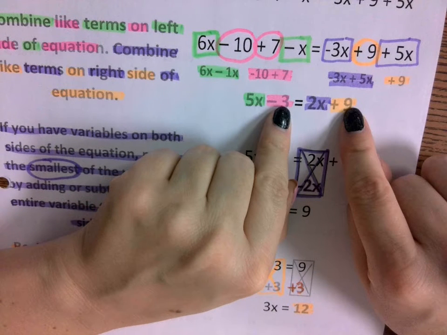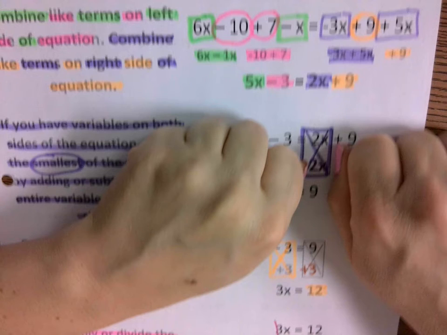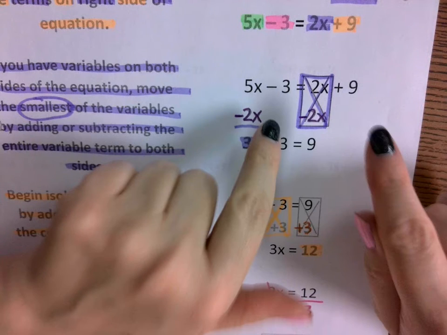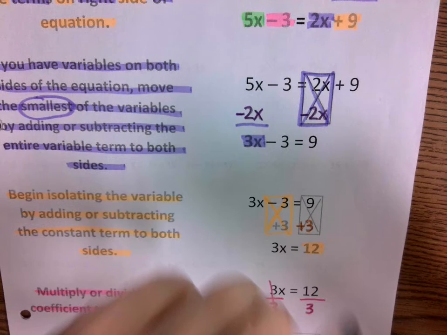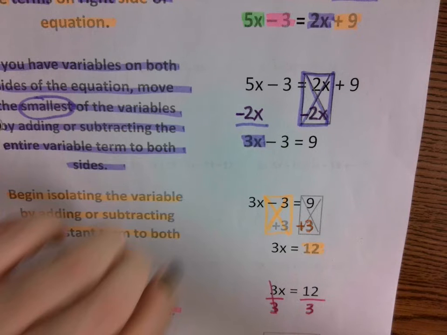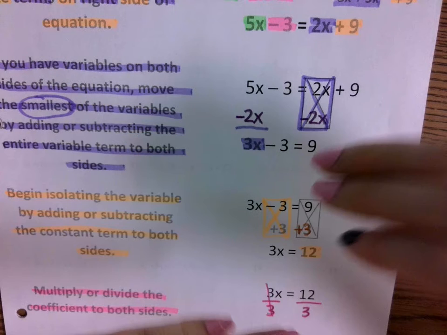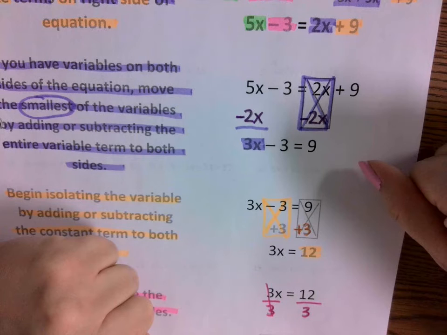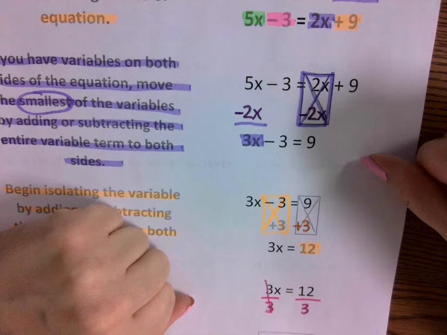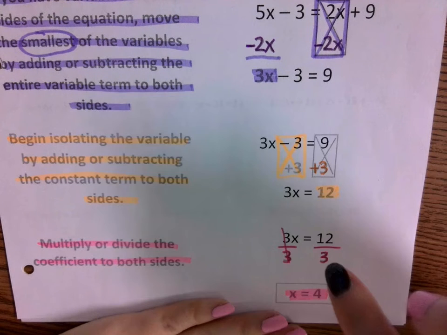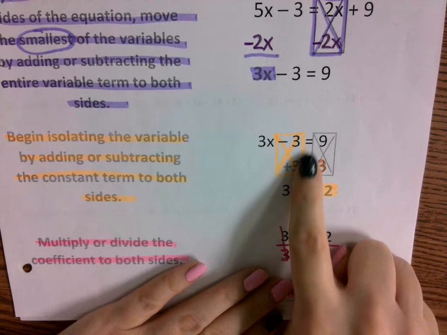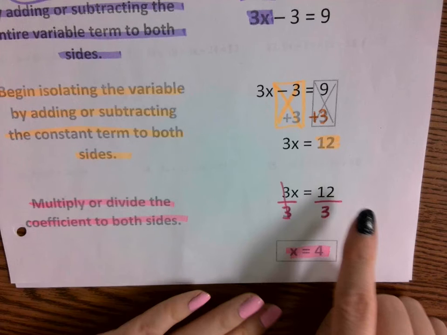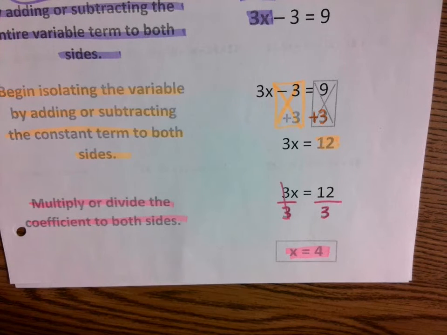Step 3, if you happen to have variables on both sides, you pick the smallest of the two variables and do the opposite of it. If it was a positive, you do minus. If it was a negative, you will add, okay? Then you have it down to two-step and/or one-step equations. If it's a two-step equation, you get rid of the constant by addition or subtraction. And then once it's a one-step equation, you get rid of the coefficient or the divisor by multiplying or dividing. Any questions?